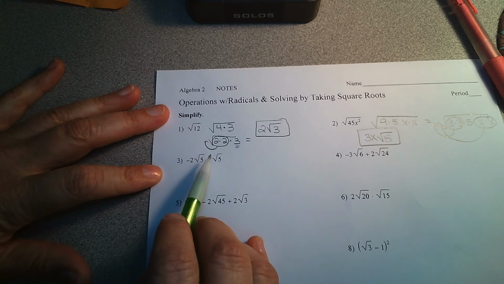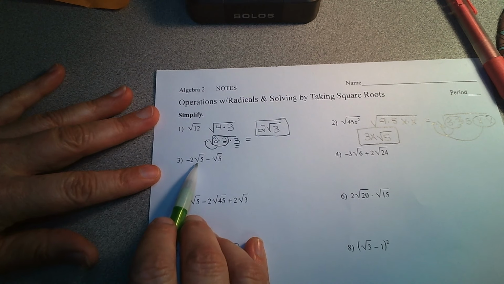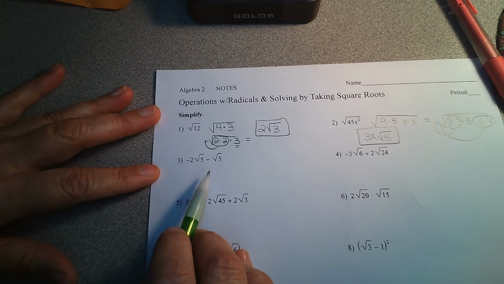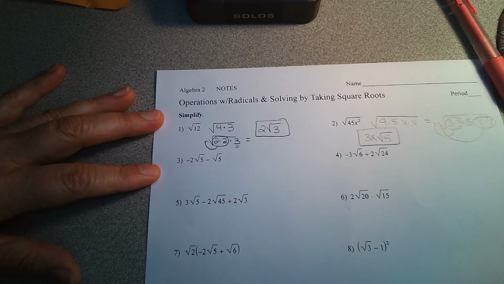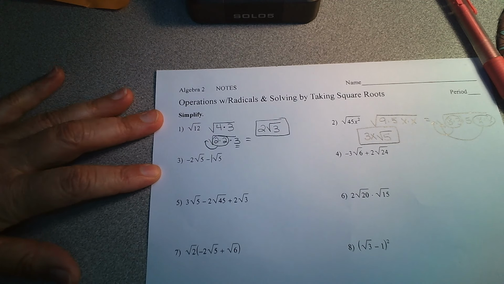Now this operation will be subtraction, and you're going to treat this just as you would if the square root of 5 were a variable, and you're going to combine like terms if you can. So here we have a square root of 5 minus a square root of 5. Now here's another invisible number. There's an invisible 1 right there.